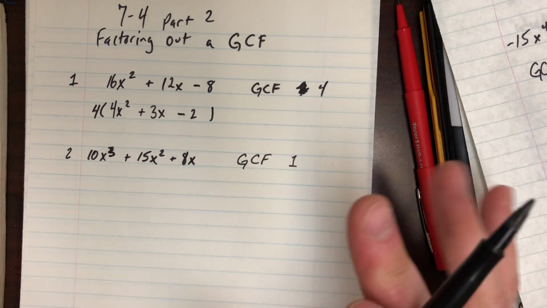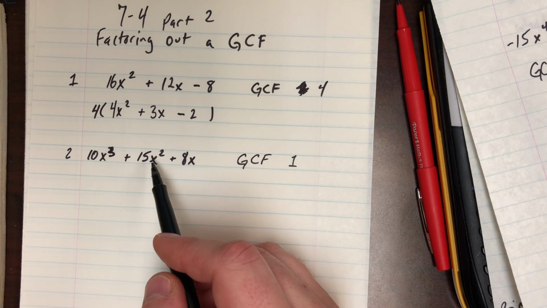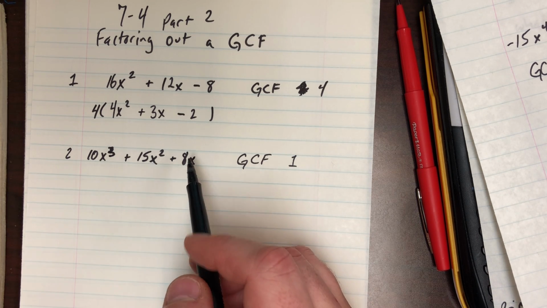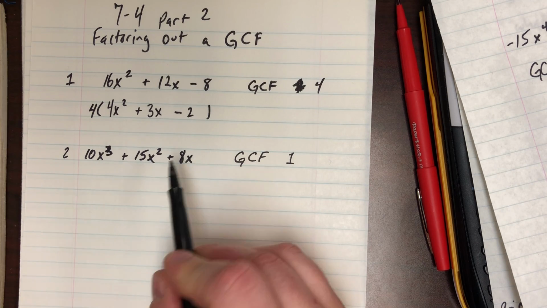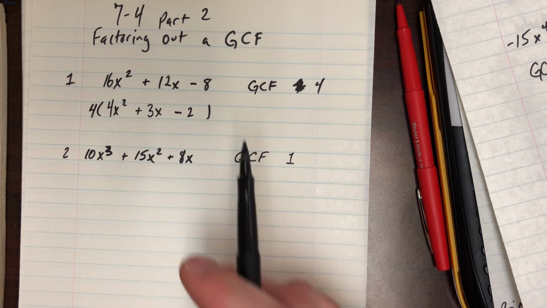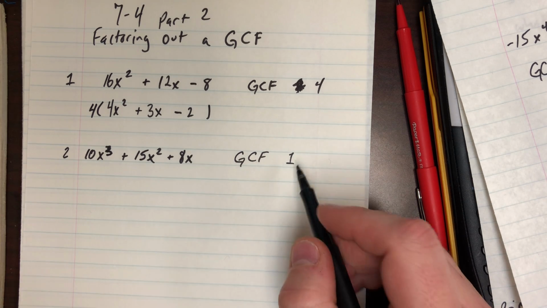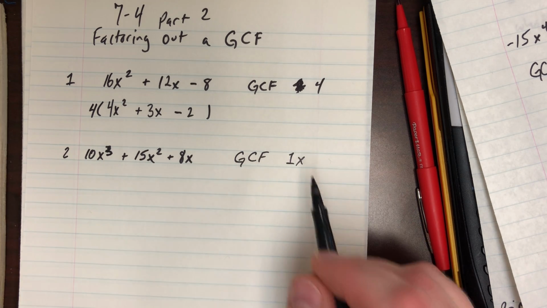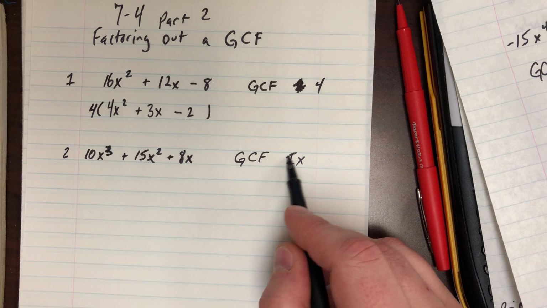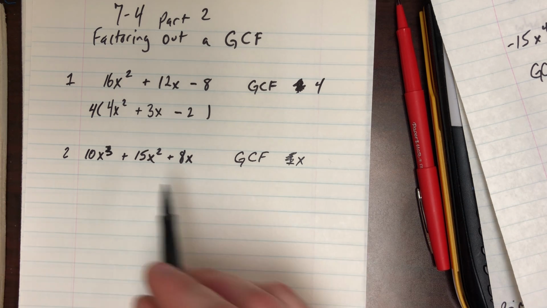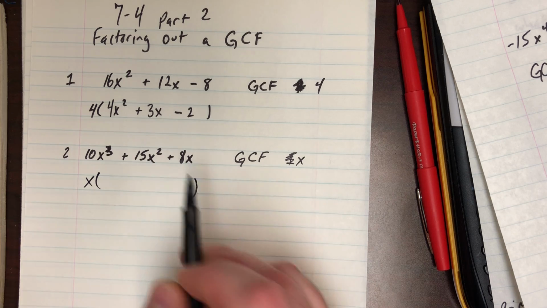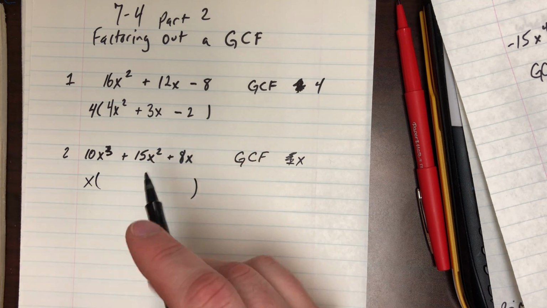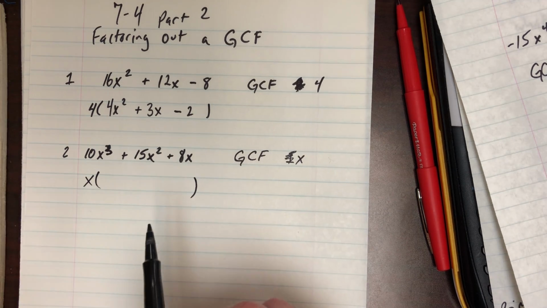But what about letters? This has x cubed, this has x squared, and this has an x. So if we look at that, what do they all have in common? They have 1x in common. These ones have extras, but together they have 1x in common. So our GCF is just 1x or x. So to factor this out, I always say I pull it out. That's a very common way. They'll say I pull the x out of the polynomial.